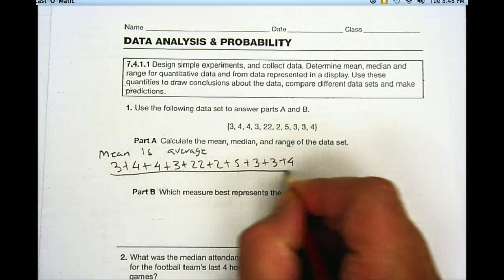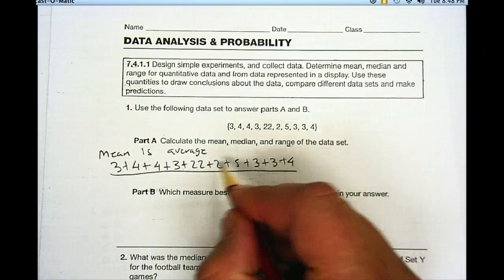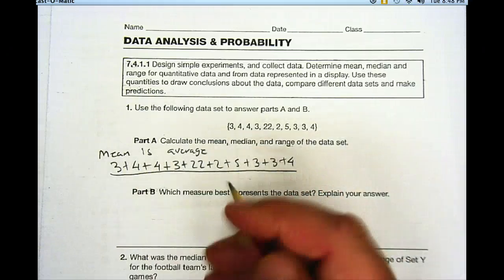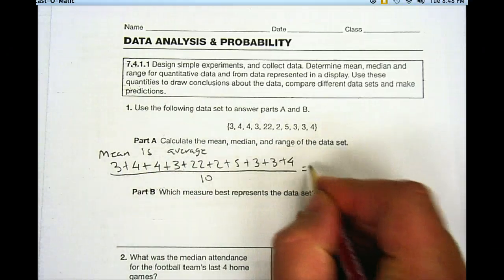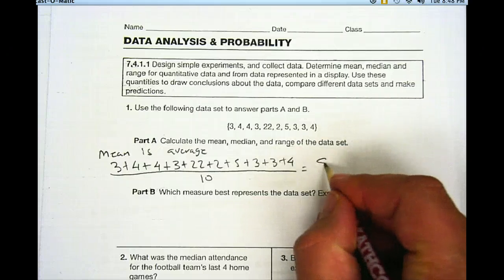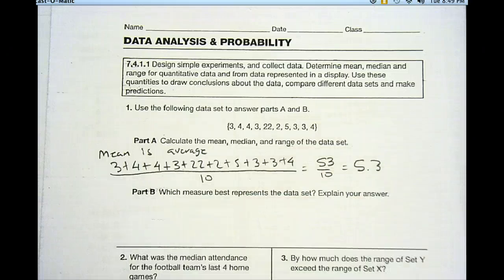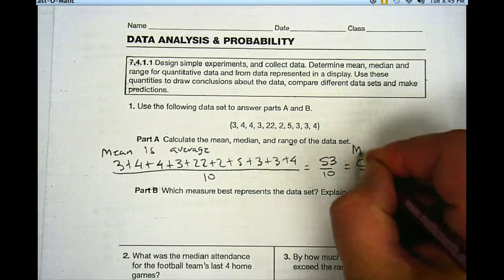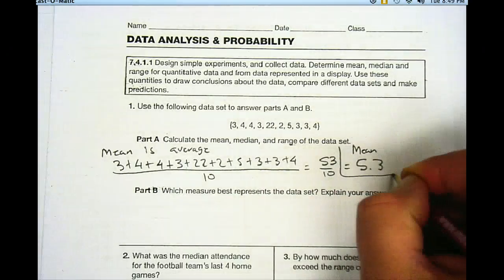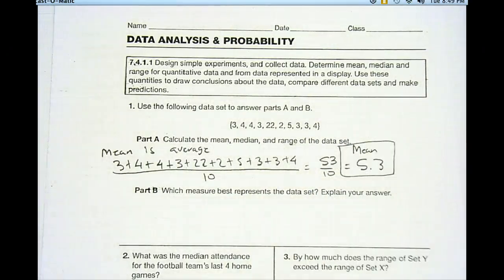And since it's 10 numbers I'm adding up, I divide it by 10. Well, that's really equal to 53 divided by 10, or 5.3. So my mean for this set is equal to 5.3. Next, I'm going to find the median.